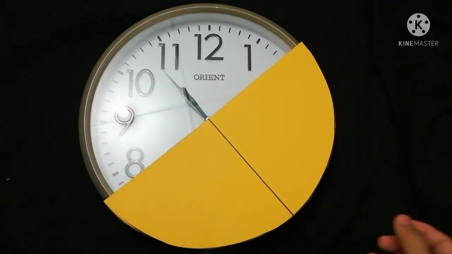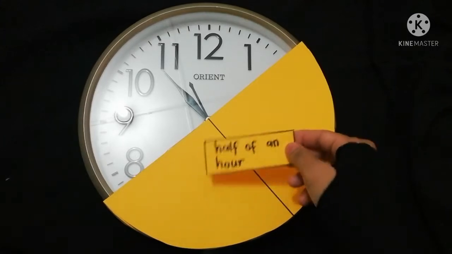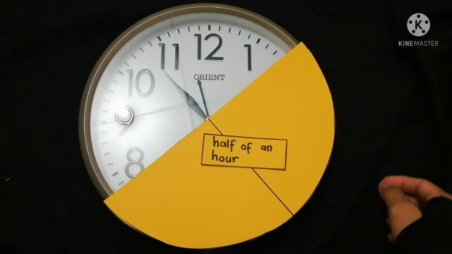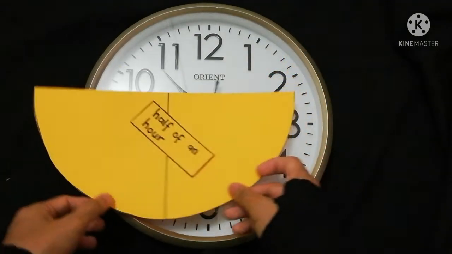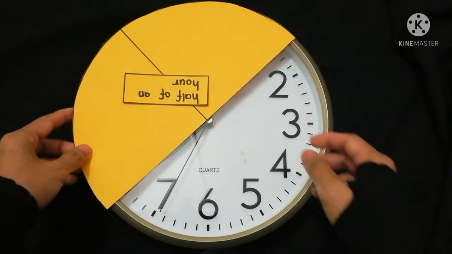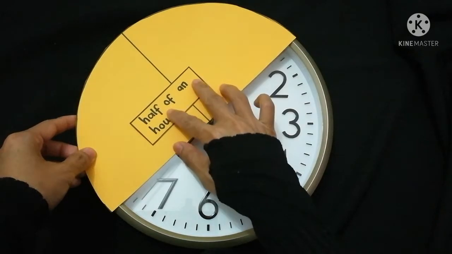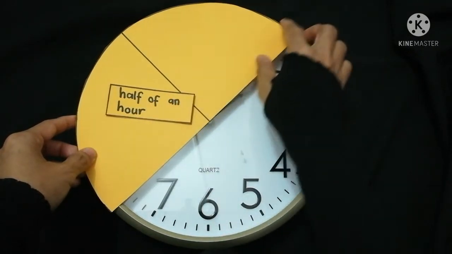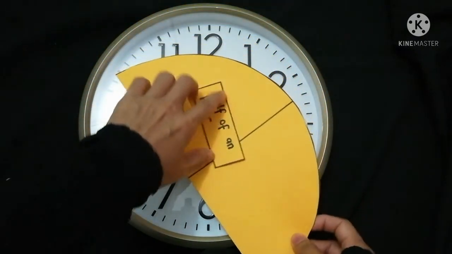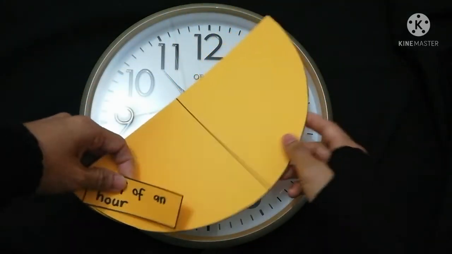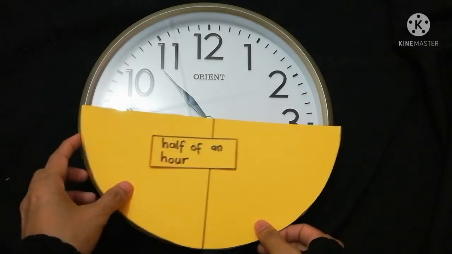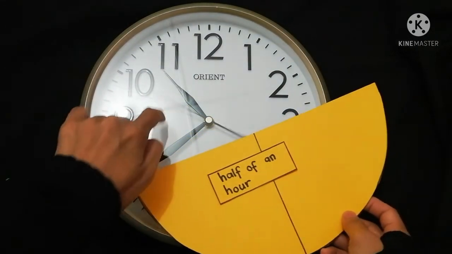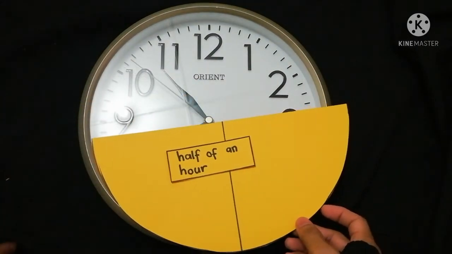For example, like this. Like this. And like this. As long as the long hand move 1/2 of the clock face.